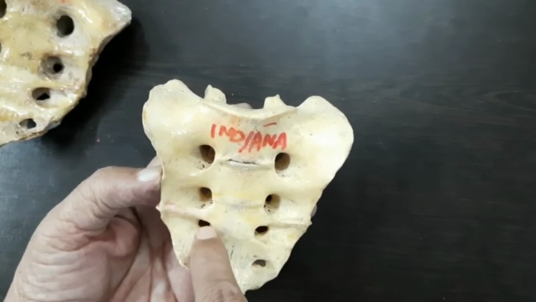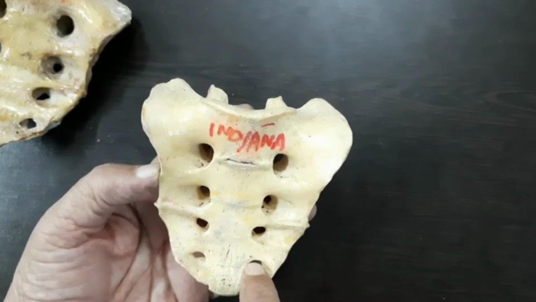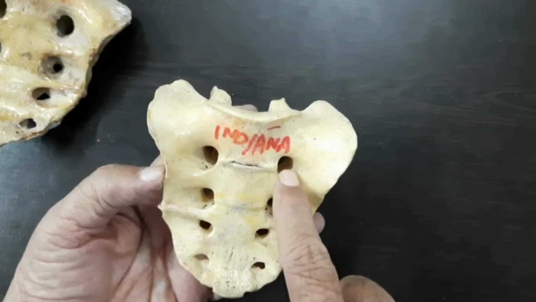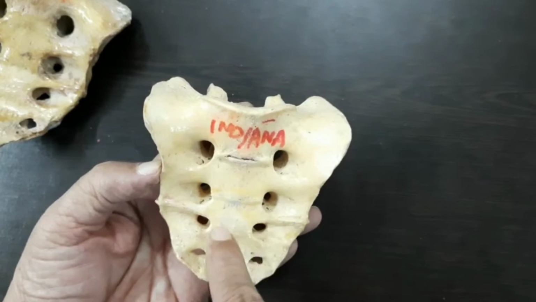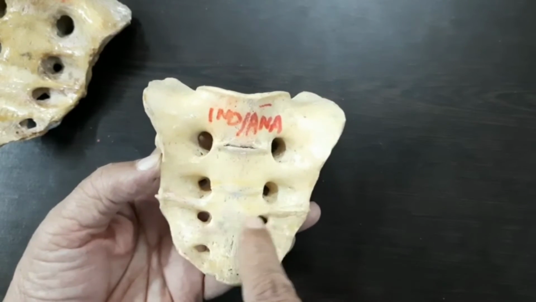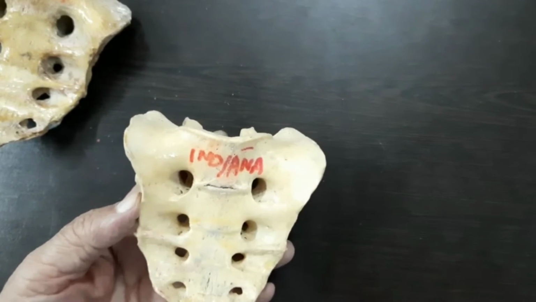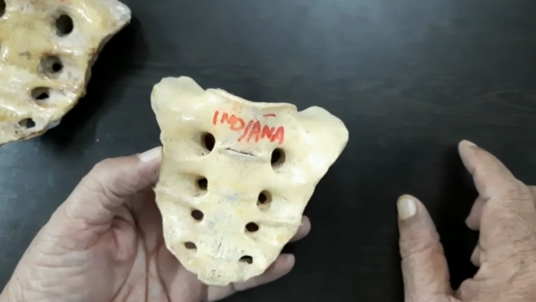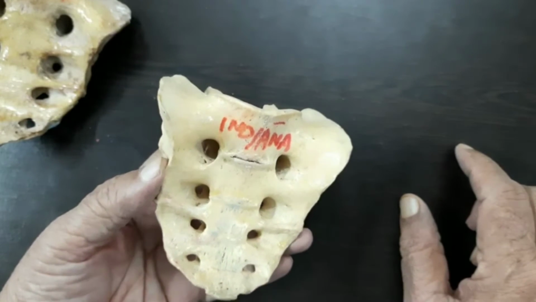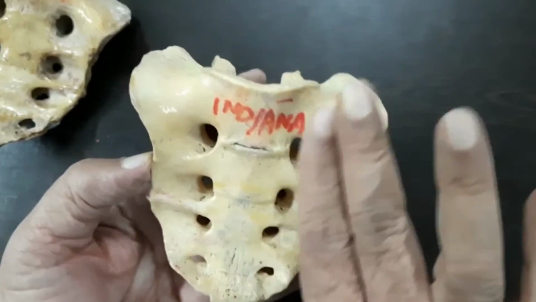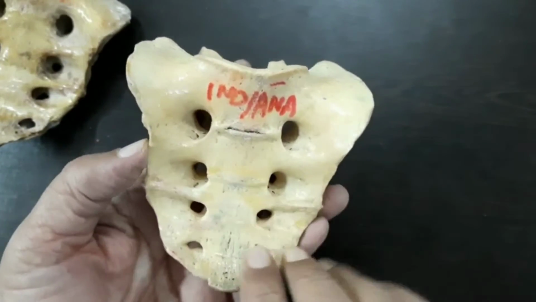Thus the 4 pairs of sacral foramina are here, or the pelvic sacral foramina. And then there are the 4 transverse lines or ridges, which indicate the sites where the 5 sacral vertebrae must have fused. Now let us come to this. This is quite smooth and mostly featureless.